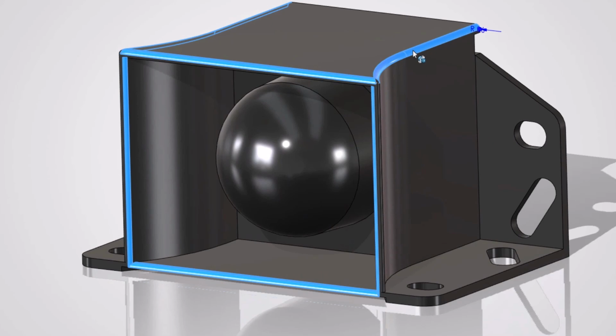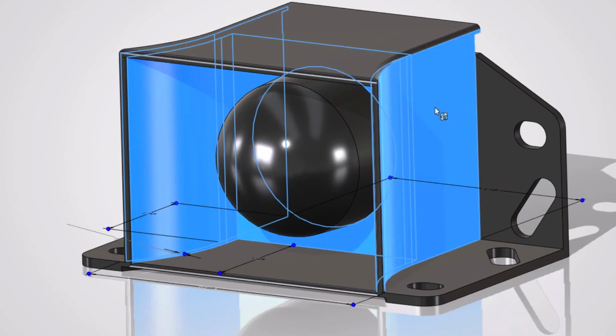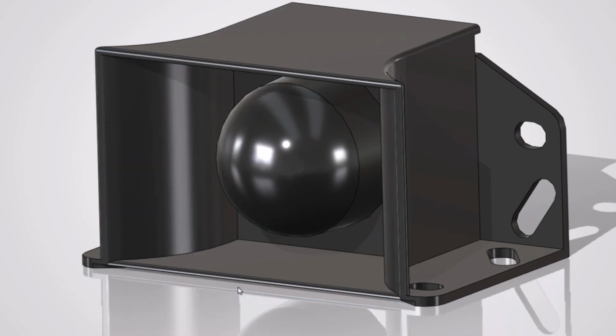I now want to widen the speaker opening, so clicking the side wall of the speaker will show me which feature is associated to this face, and show the connecting dimensions as well. Tapping F6 will toggle off the selection filter, and I can now double click the dimension driving the speaker opening and widen it a little.